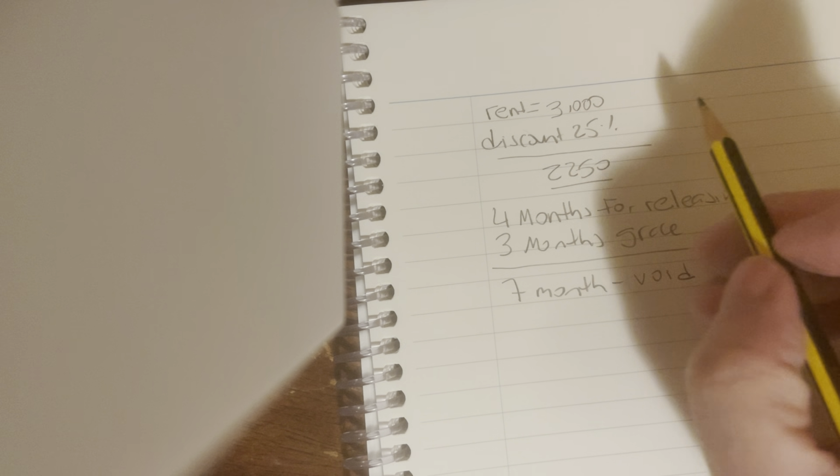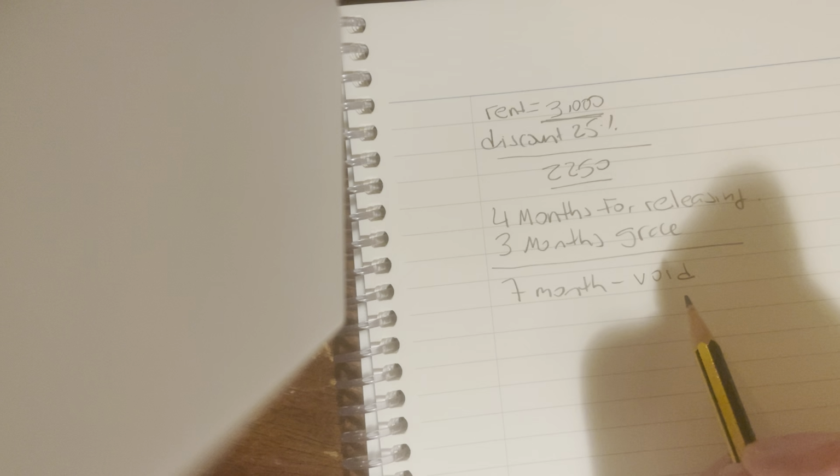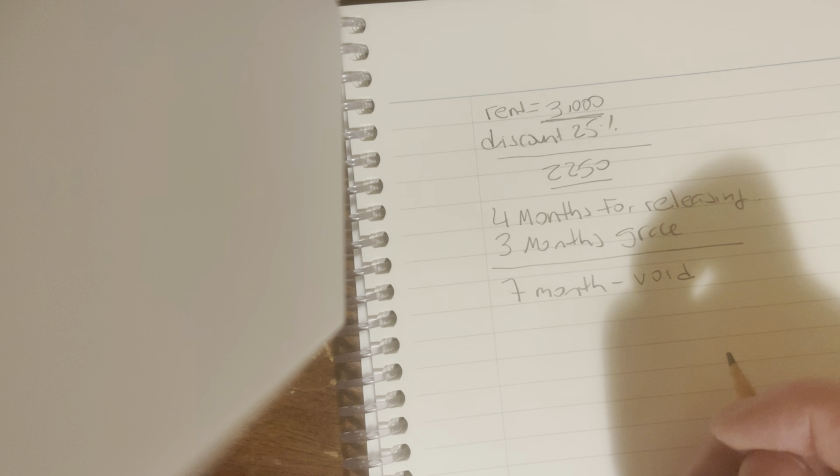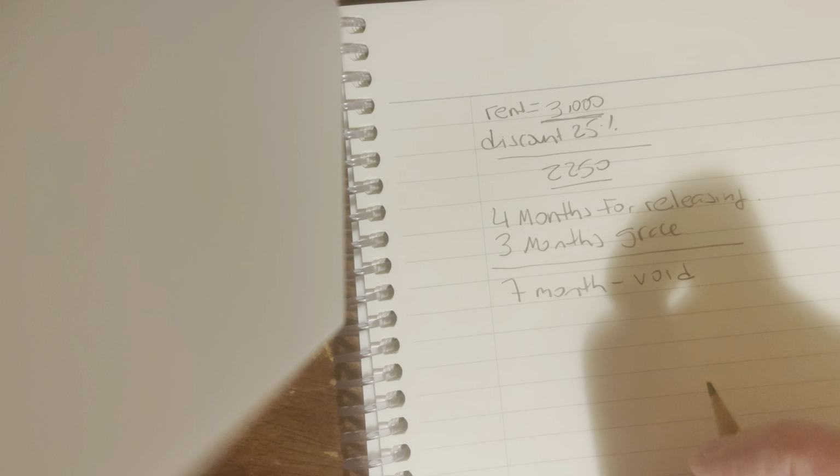Now, suppose we are successful in releasing for the same rent, initially $3,000, from the 8th month onwards. So let's build our cash flow and see how much income we will generate in 5 years.